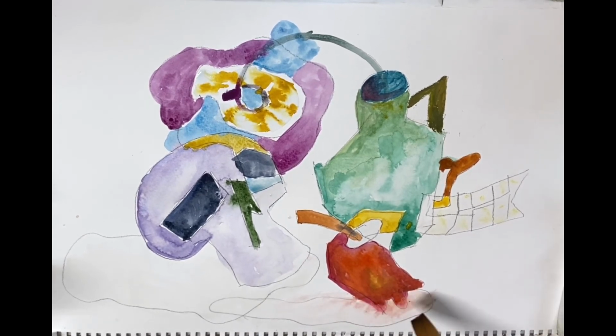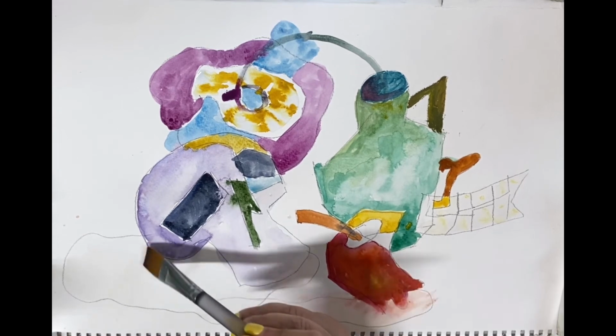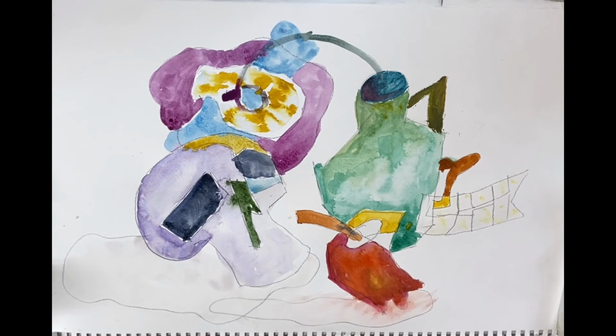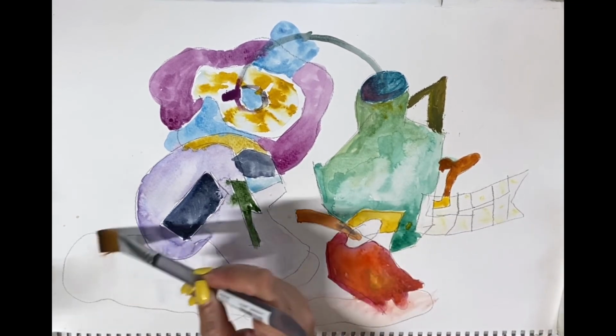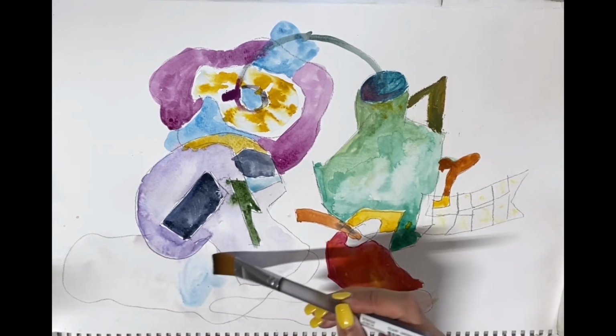You see that it's bleeding here, which I like, and I'm letting it bleed here too, and using a little more purple and blue here.